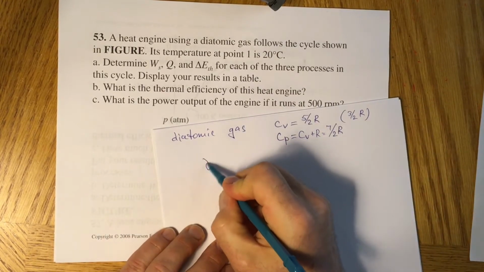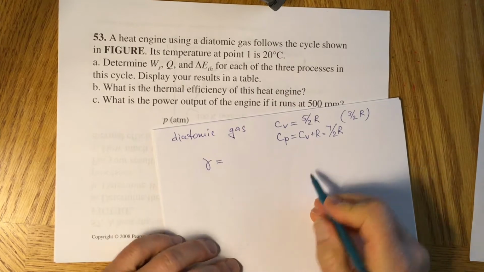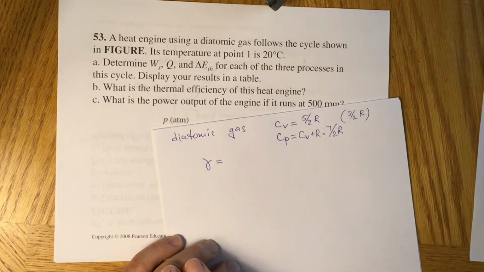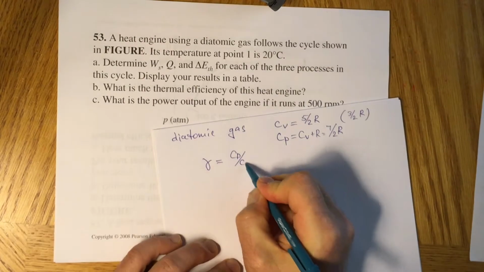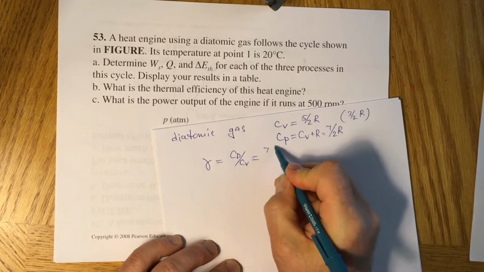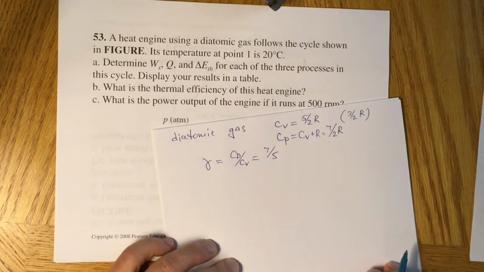And we can calculate gamma for the adiabatic process. Doesn't matter whether you have this process or not, just do this calculation as Cp over Cv. And this equals 7/5 in our particular case.